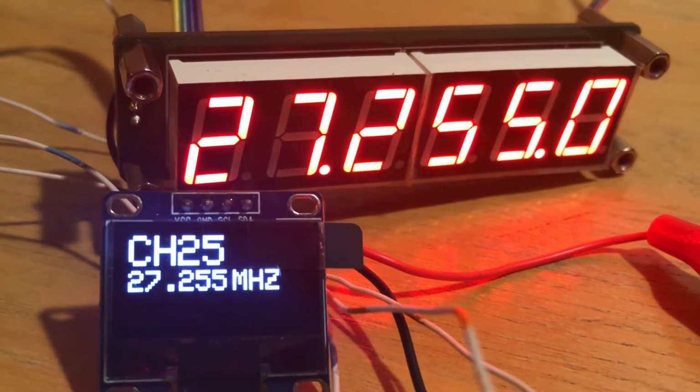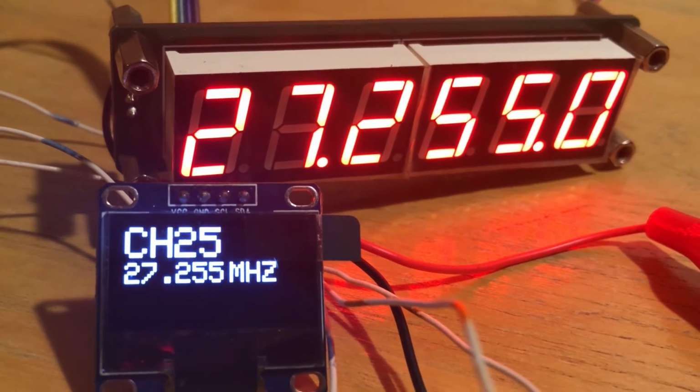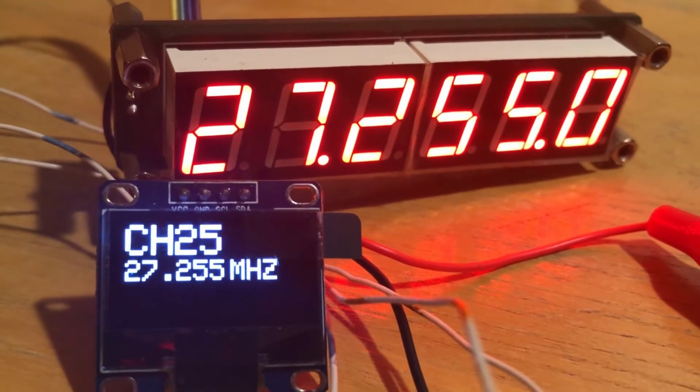Welcome to Circuit Secrets. In today's video, we're going to learn to use the si5351 to build an RF signal generator.